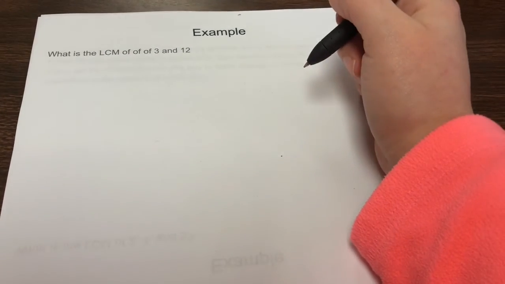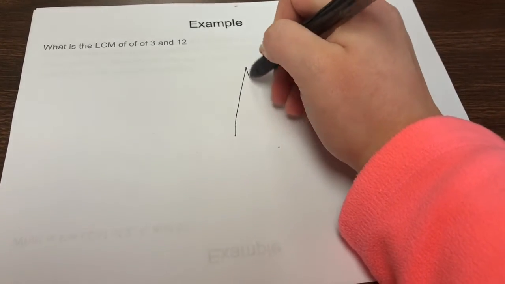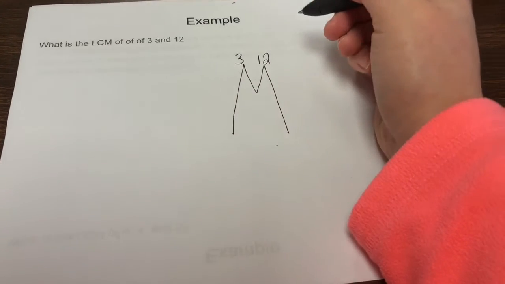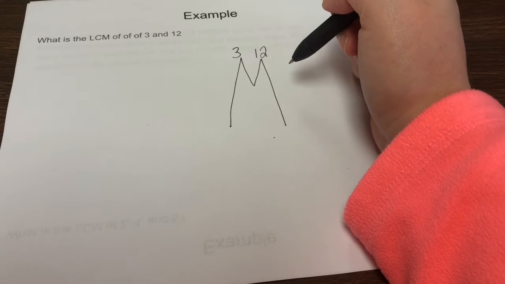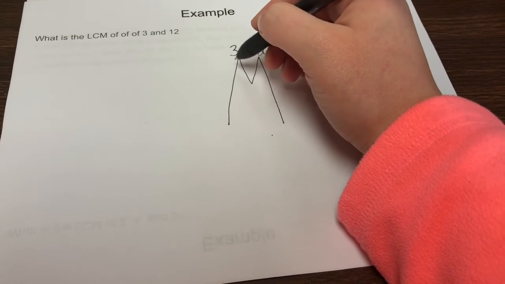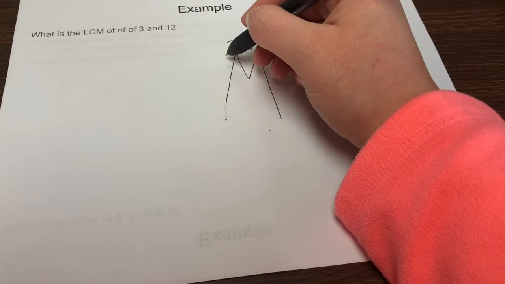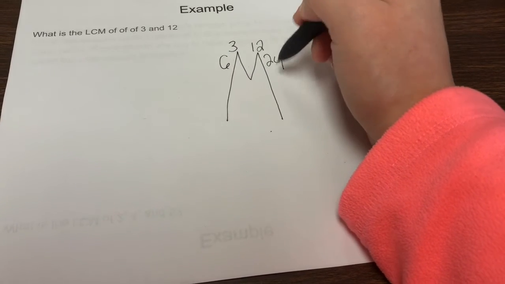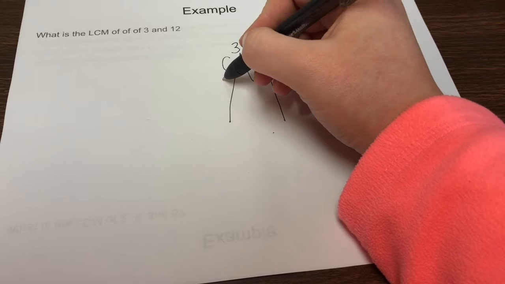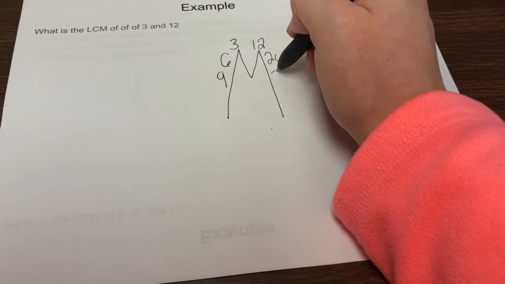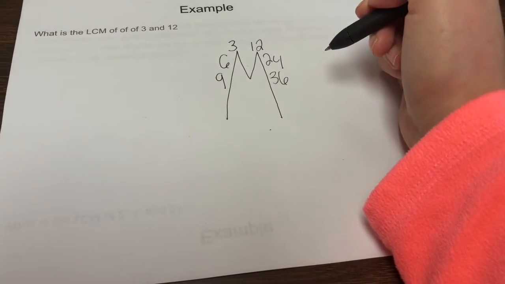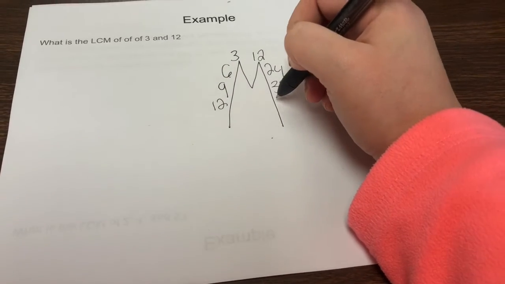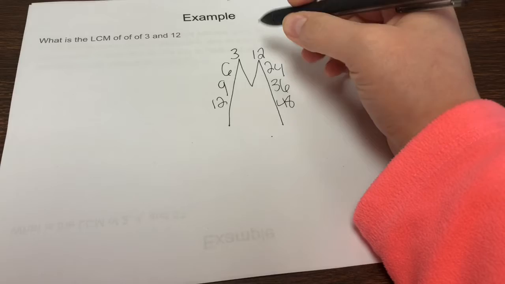What is the LCM of 3 and 12? Remember, I always multiply by 1 first, and that's just the numbers given. Let's start with 2. 3 times 2 is 6. 12 times 2, 24. 3 times 3 is 9. 12 times 3, 36. 3 times 4, 12. 12 times 4, 48. Now let's check.